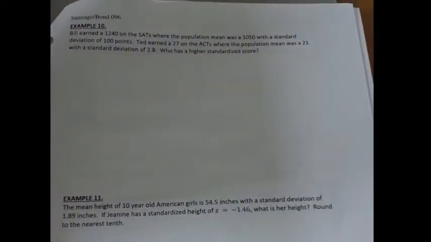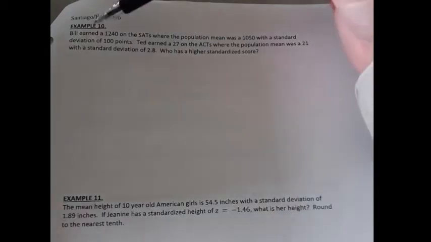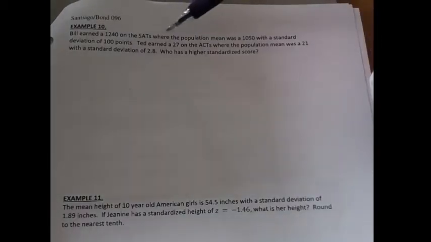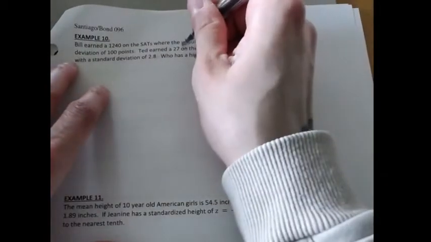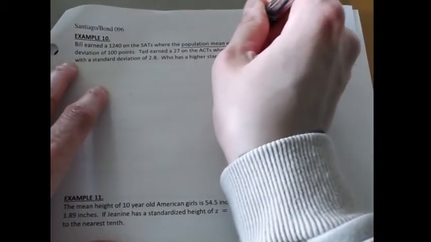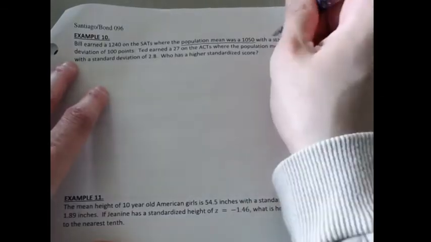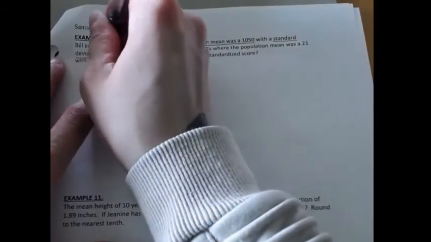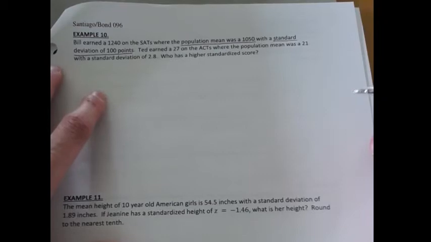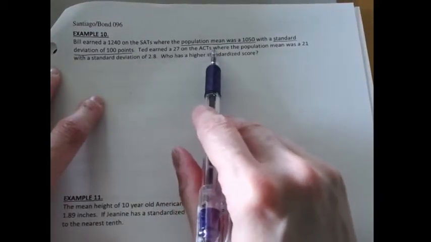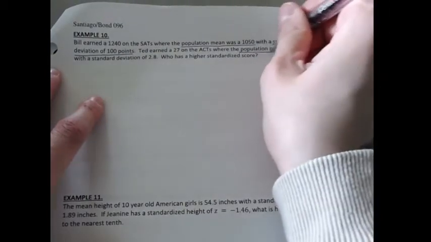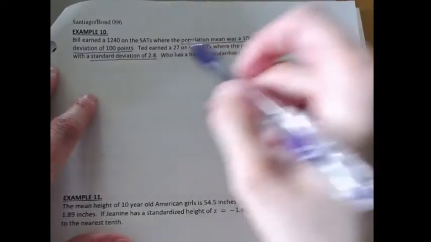Number 10. Bill earned a 1240 on the SATs where the population mean, again, see how I'm going to underline everything, where the population mean was a 1050 with a standard deviation of 100 points. Ted earned a 27 on the ACTs where the population mean was a 21 with a standard deviation of 2.8. Who has a higher standardized score?